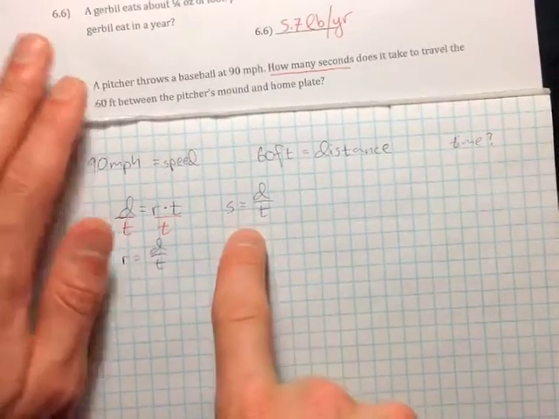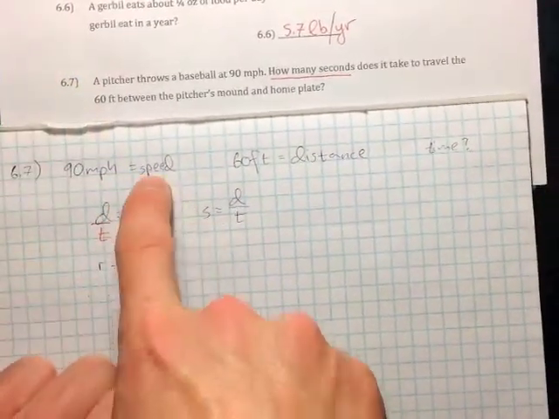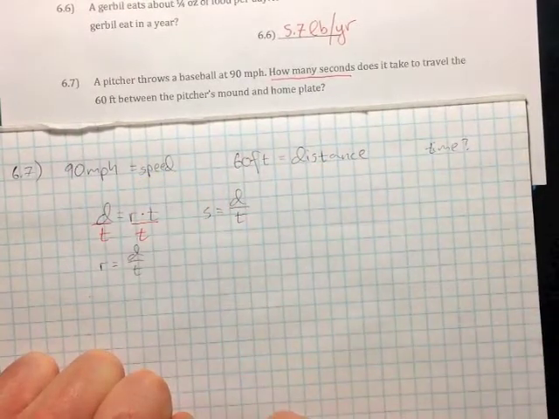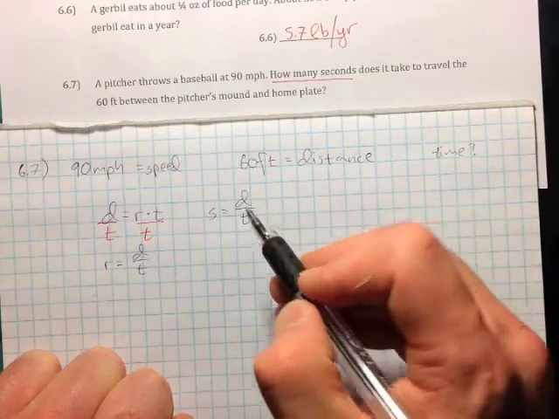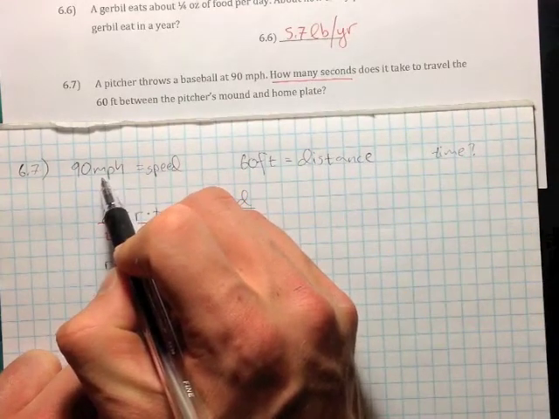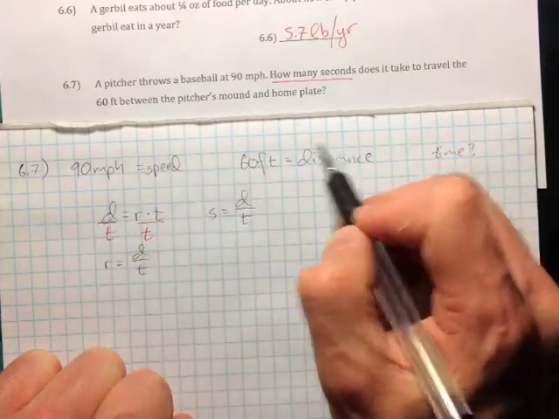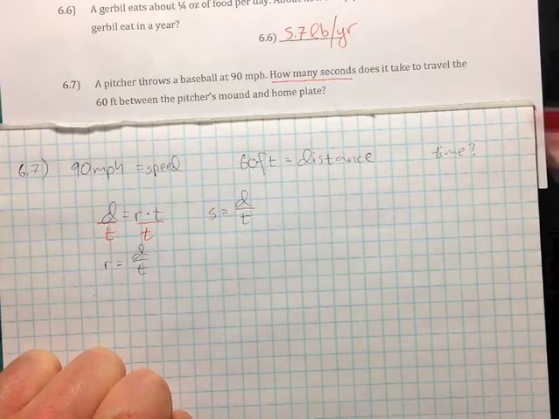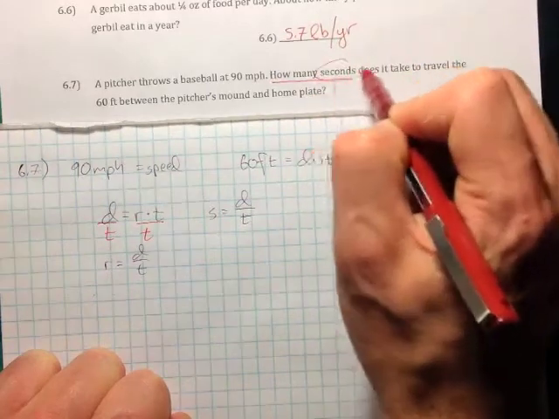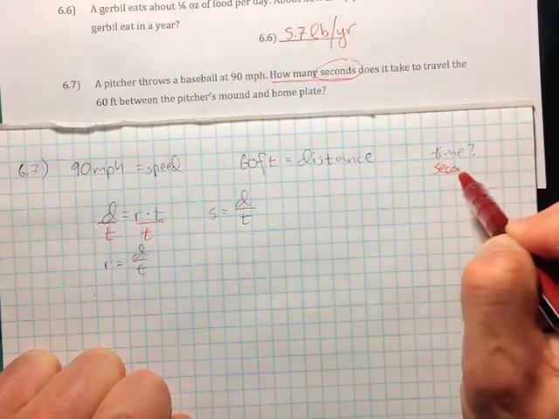So we're going to use this formula because this formula relates speed, distance, and time. But let's look at the problem though. What is the issue here? Well, our speed is given in miles per hour. Our distance is given in feet, and our time needs to be in seconds. Right?